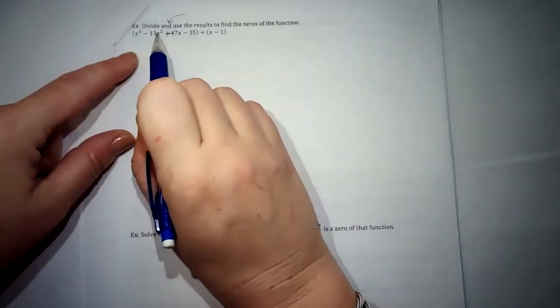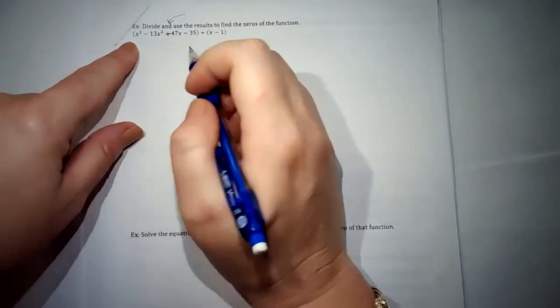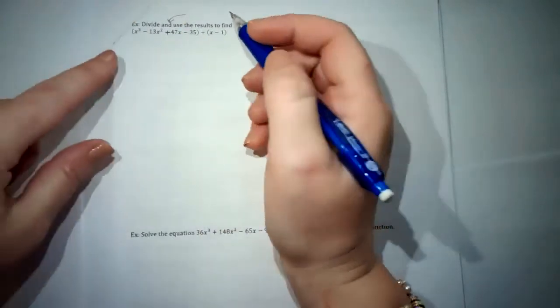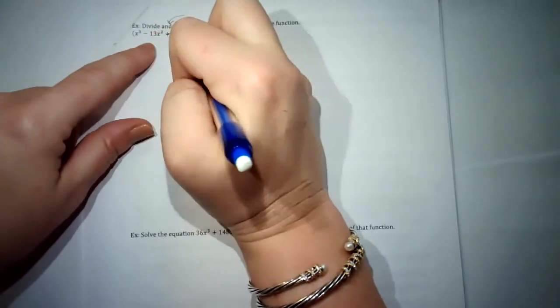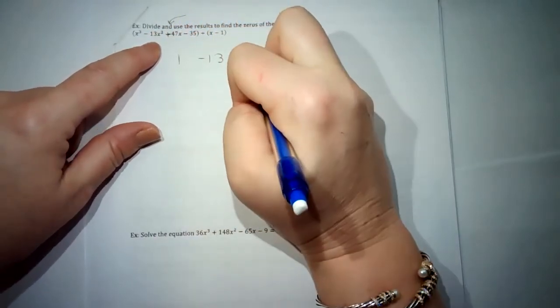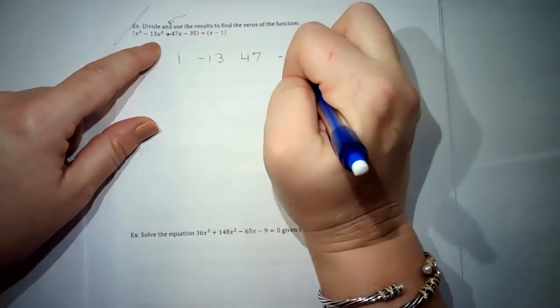Okay, so this wants us to divide by this. So here we go. I see we're in descending order. We're not missing any terms. So I'm going to do 1, -13, +47, because I made that change, -35. Okay, be careful. Who goes on the shelf? 1. That's who goes on the shelf.